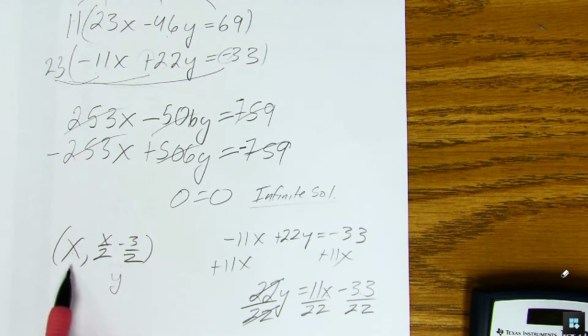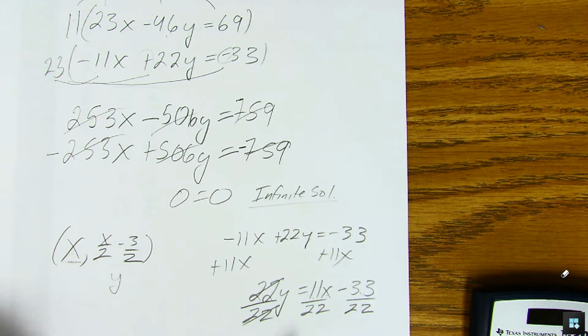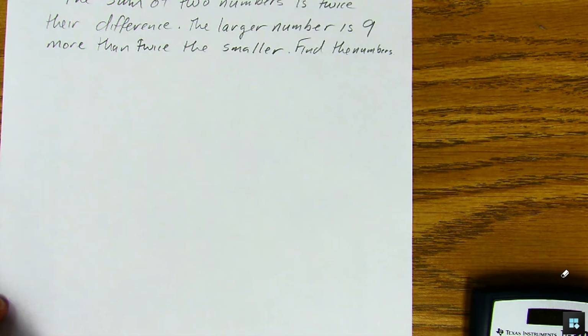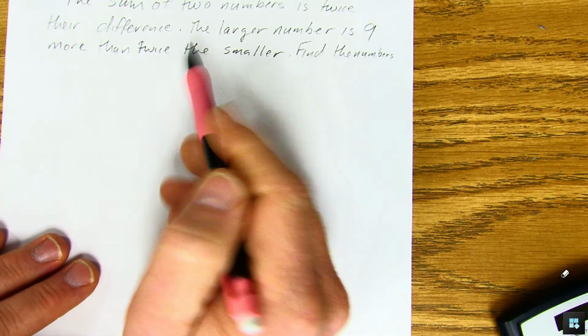So, again, I let x just be x, and then I plug it into one of these equations and solve for y, and then that's what I put right there in for y. And that's my solution. So I hope that helped. I'm going to answer your other question in this video as well, so you don't have to go to 2 different videos.